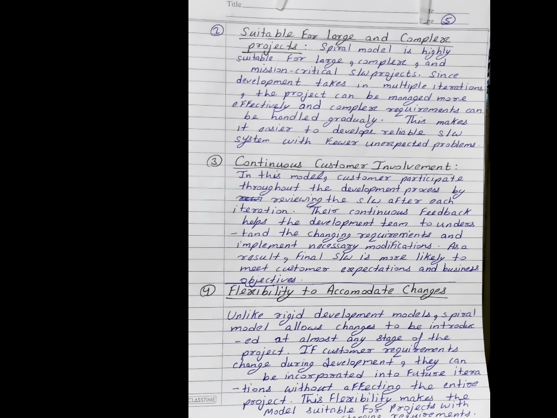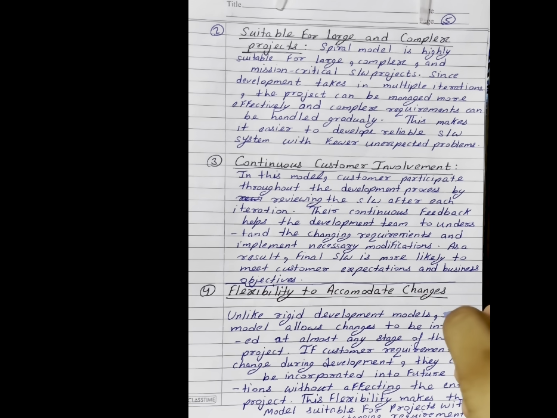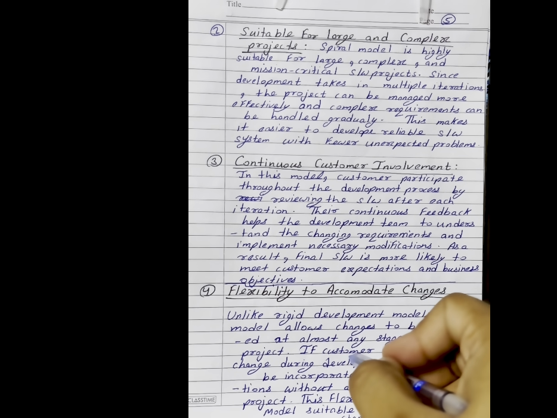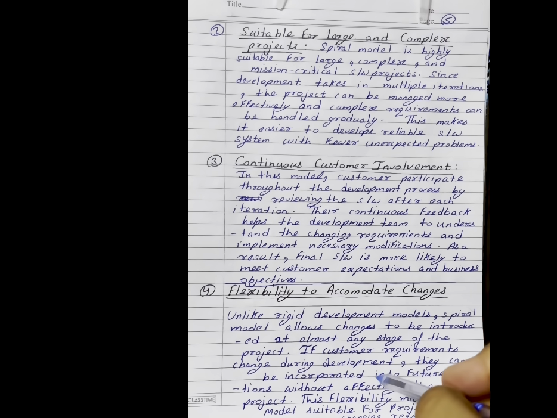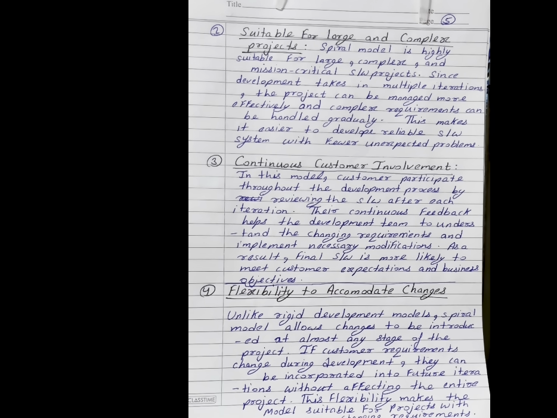Flexibility to accommodate changes. Unlike the rigid development models, the spiral model allows changes to be introduced at almost any stage of the project. If the customer requirements change during the development, they can be incorporated into future iterations without affecting the entire project. This flexibility makes it suitable for projects with changing requirements. Remember that this can be an important point to write in an exam, and this one also.